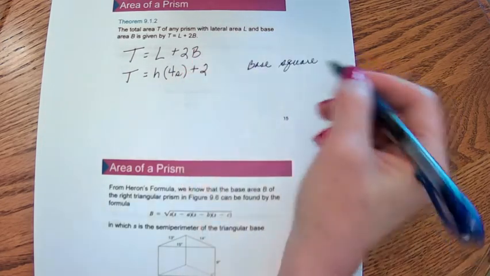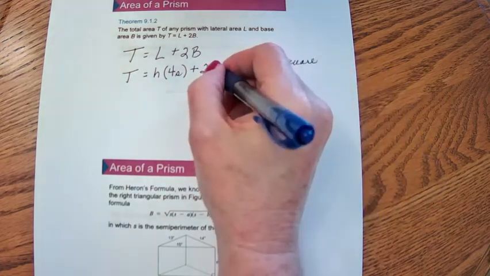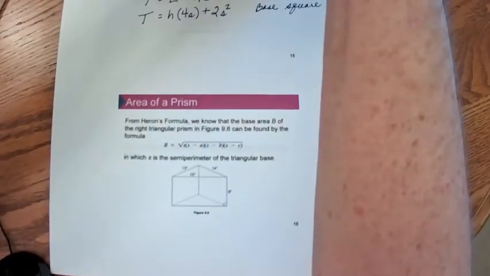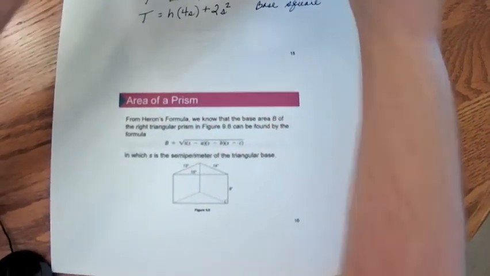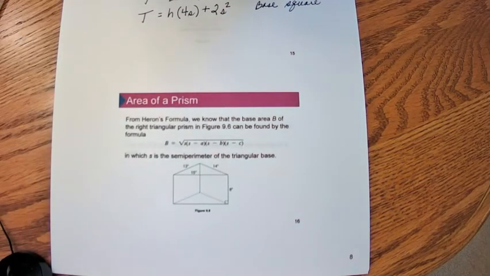Plus 2 times, what's the area of a square? Side squared. That's why it's so important to be able to find the area of polygons, because they're going to be used to find the area of prisms and pyramids, and cones if you've got a circle for a base, and cylinders.